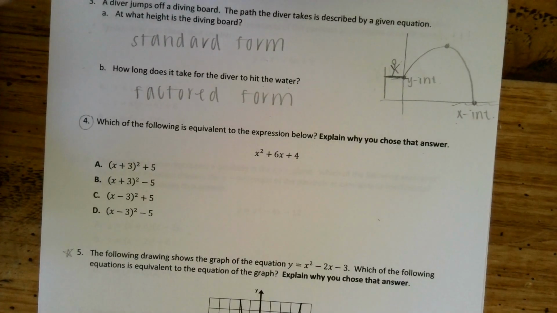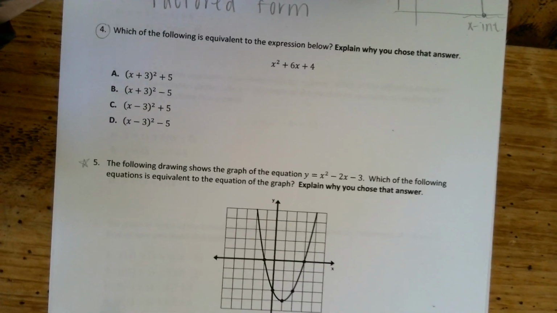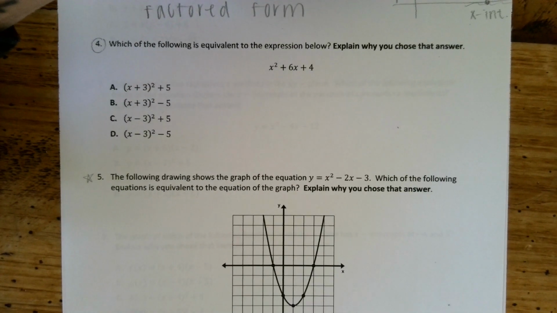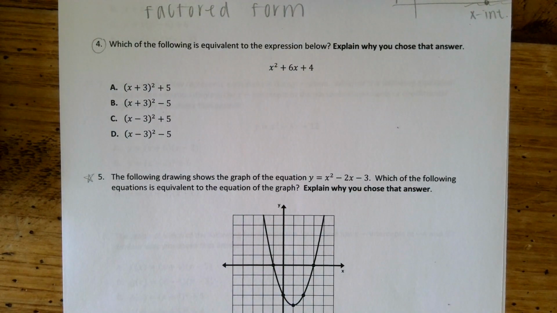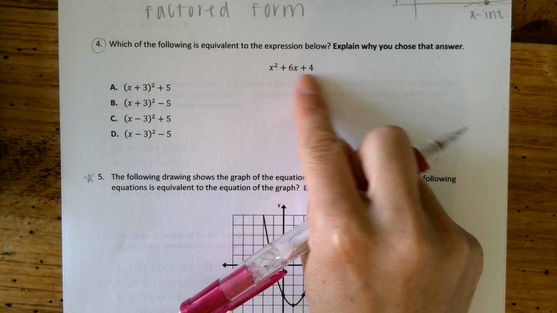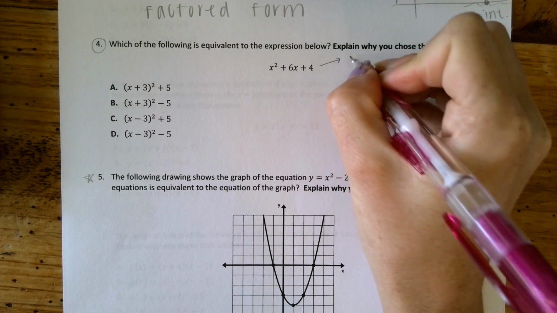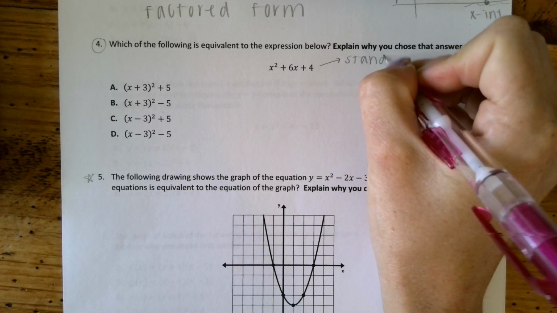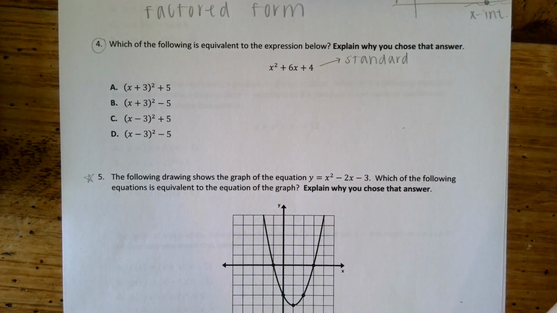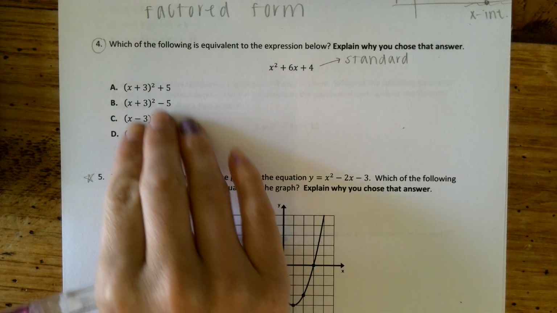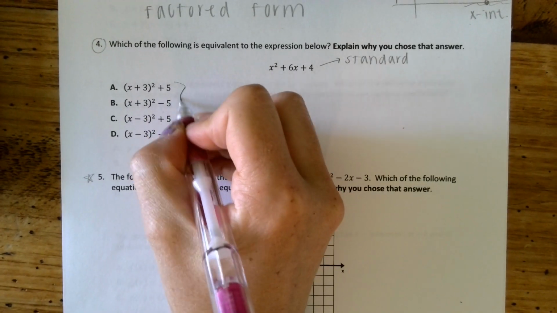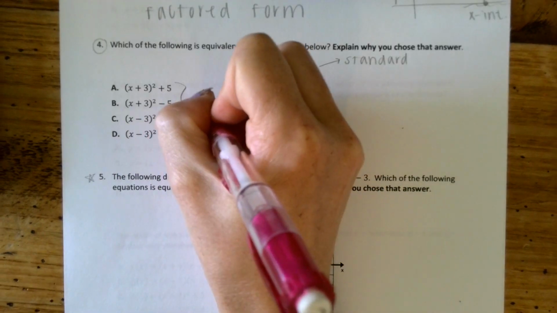For the next couple of questions, we will actually be given equations, and we're going to use what we know about these 3 forms to help us answer these questions. So number 4 says, which of the following is equivalent to the expression below? Explain why you chose that answer. This is the form they give it to me in. This looks like it's in standard form. And if I quickly look at all of my answers, all of these are in vertex form.